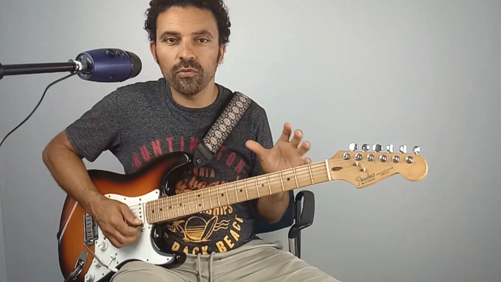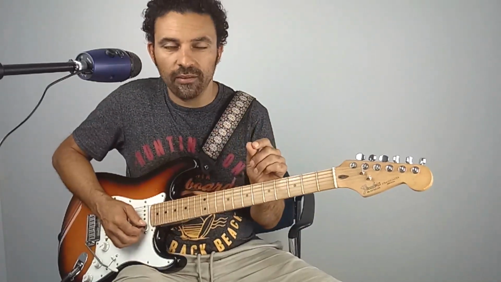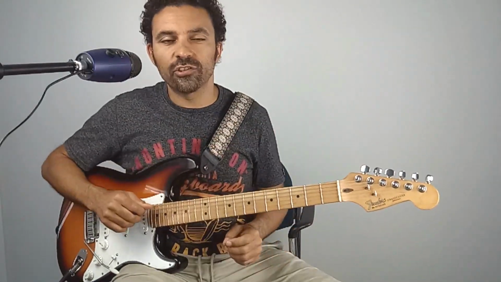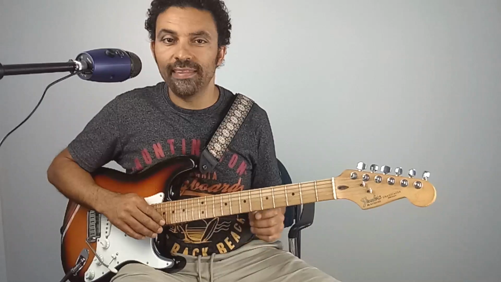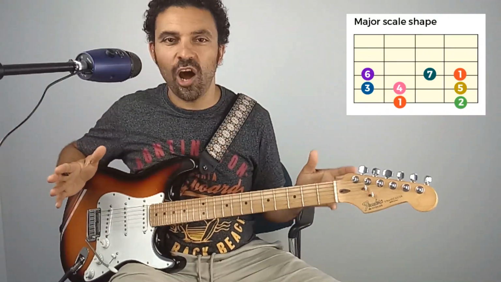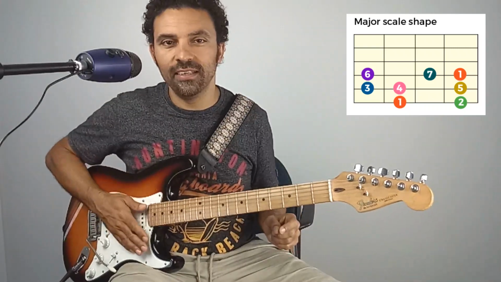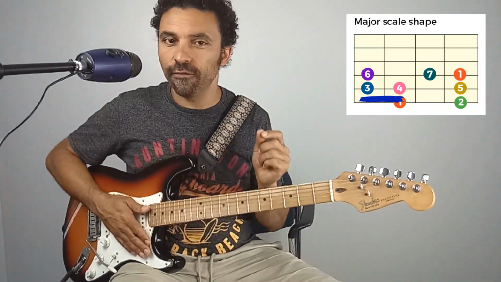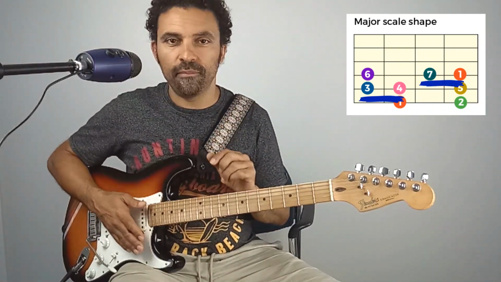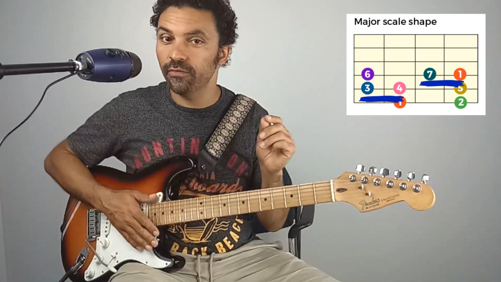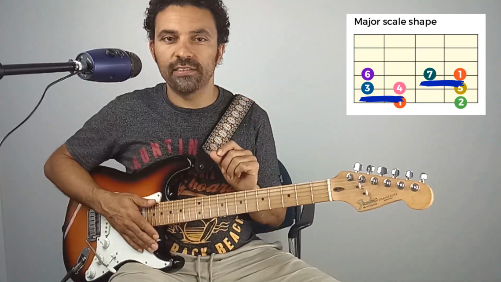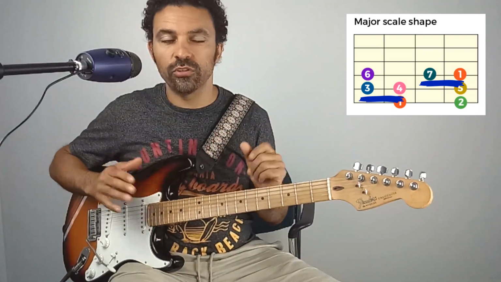Okay, so first of all, I need to just talk about the major scale. The way I teach the major scale in terms of its formula and structure is as follows. There are 2 frets distance between every single note of the major scale, apart from in 2 places. And those 2 places are between the 3 and the 4, and the 7 and the 1. That's it. Those are the exceptions, 3 and 4, 7 and 1. And those exceptions mean that there's only 1 fret distance between those notes.